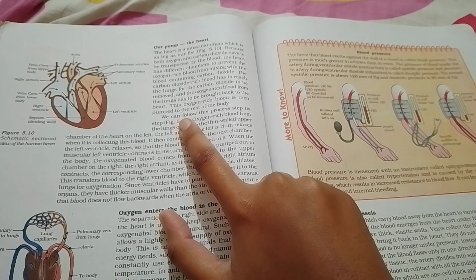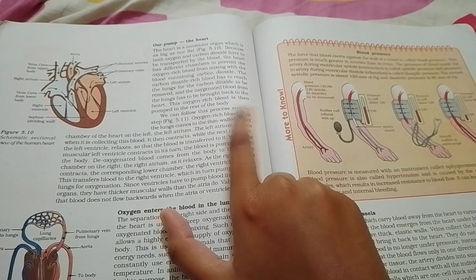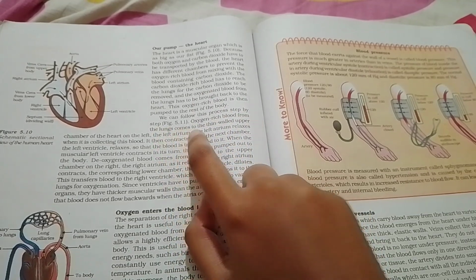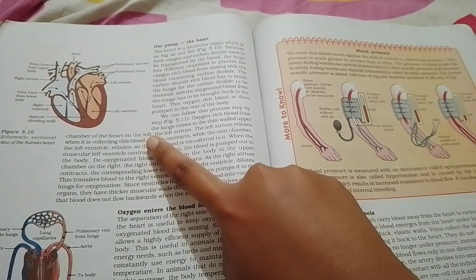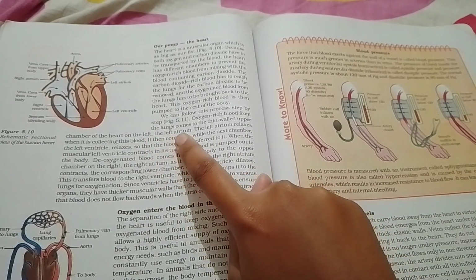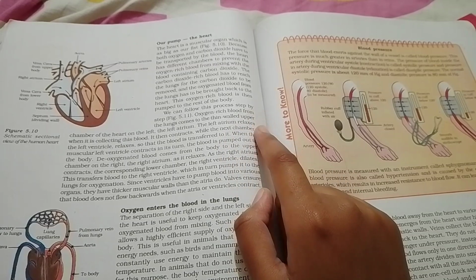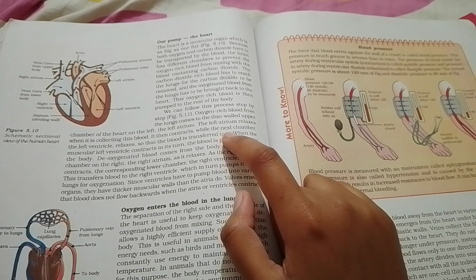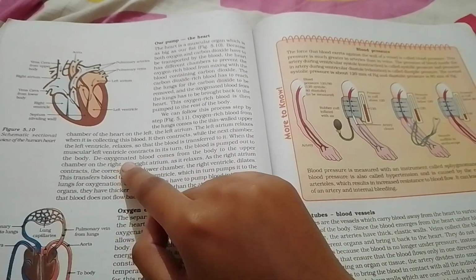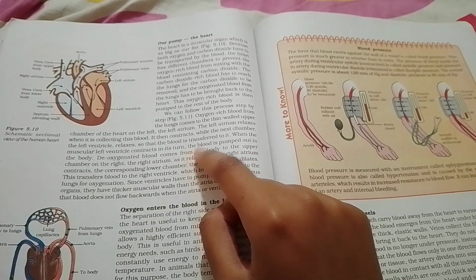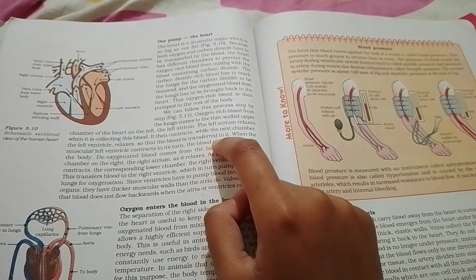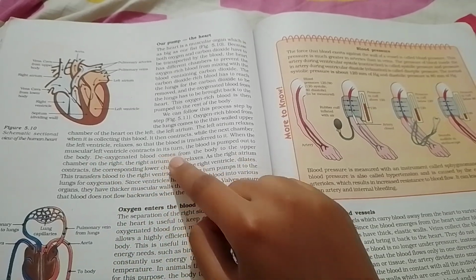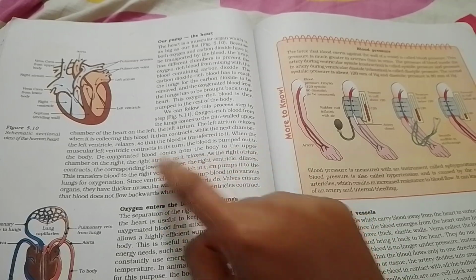We can follow this process step by step. Oxygen rich blood from the lungs comes to the thin walled upper chamber of the heart, the left atrium. The left atrium relaxes when it is collecting this blood. It then contracts while the next chamber, the left ventricle, relaxes so that the blood is transferred to it. When the muscular left ventricle contracts in its turn, the blood is pumped out to the body.